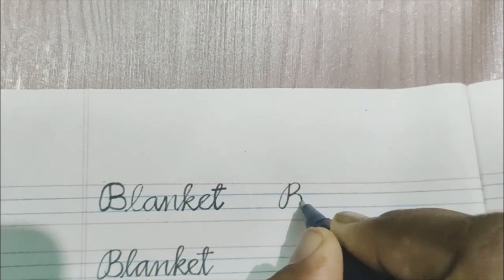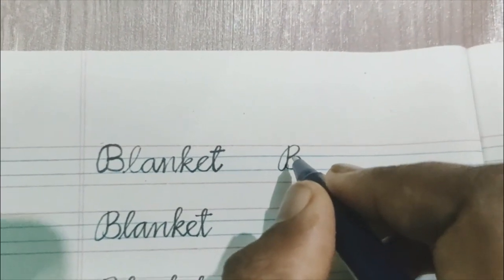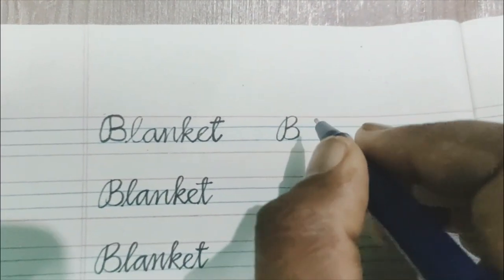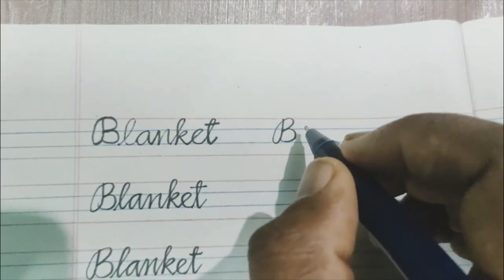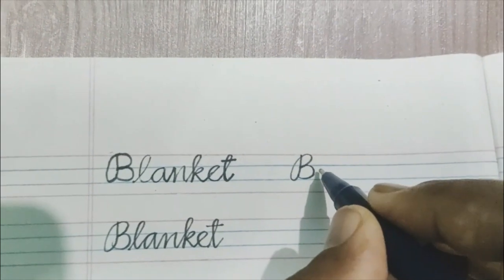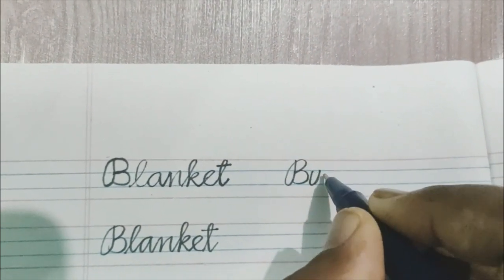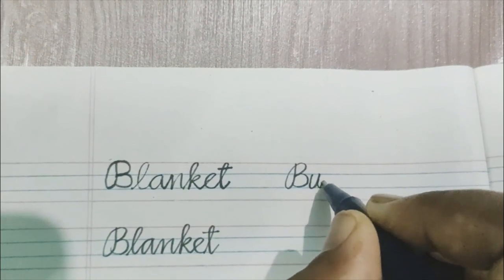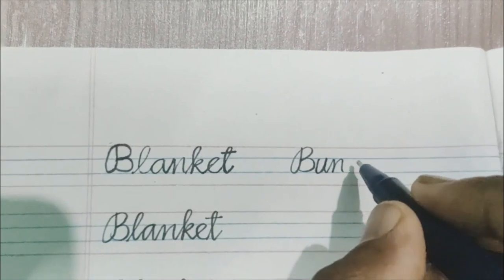B. Students, already you know how to write capital letters and small letters in the cursive format. B. Now we are going to write the second letter, that is U, in small letter. So you have to write an upward curve, and then N. For N, you have to write a downward curve.